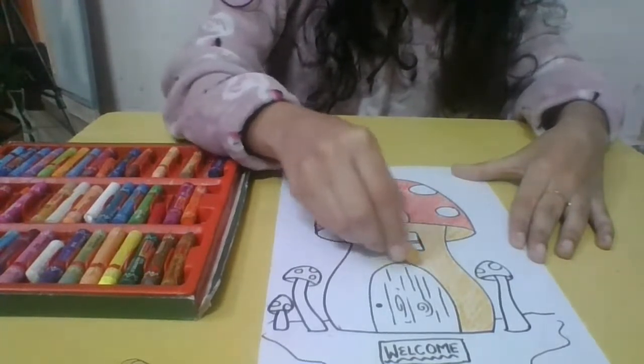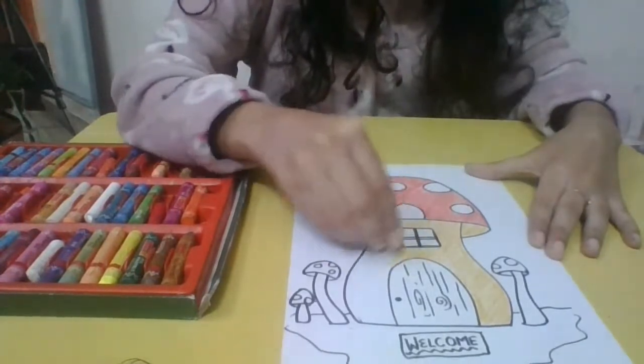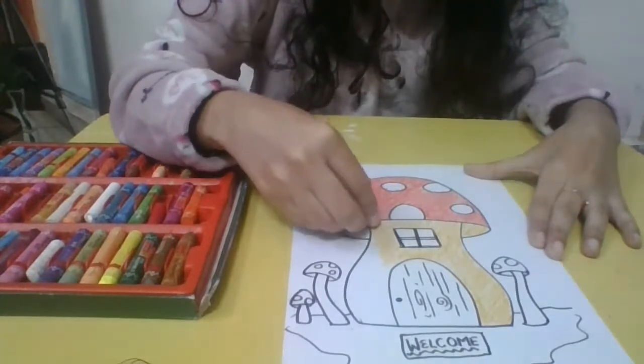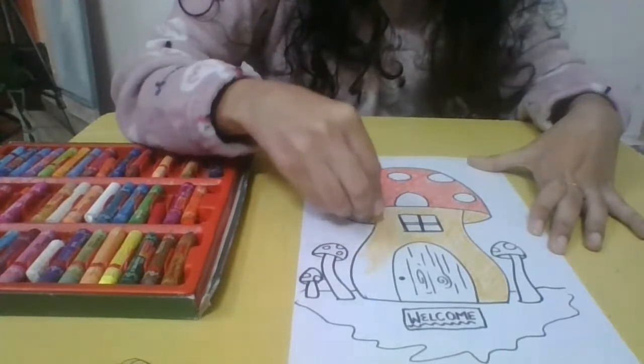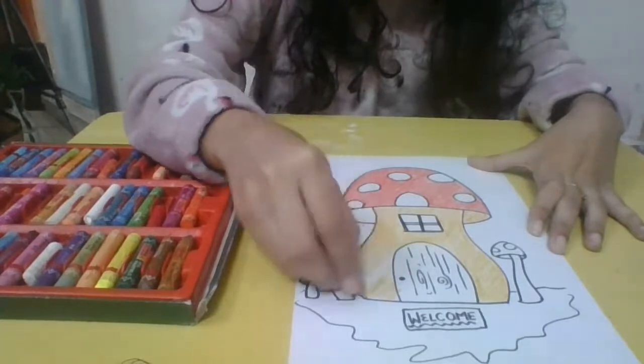You can arrange 2 to 3 mushroom houses together. You can compose them together so that it looks like a town of mushroom houses or something like that. You can color the house according to your own choice as well.